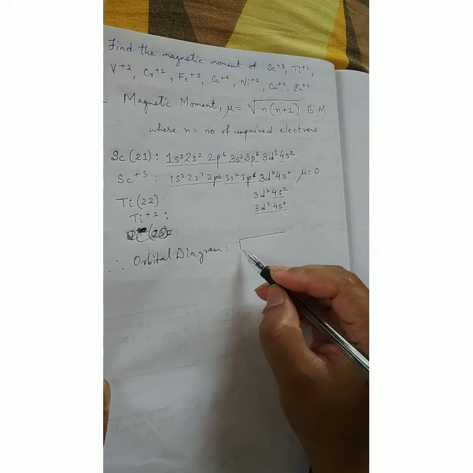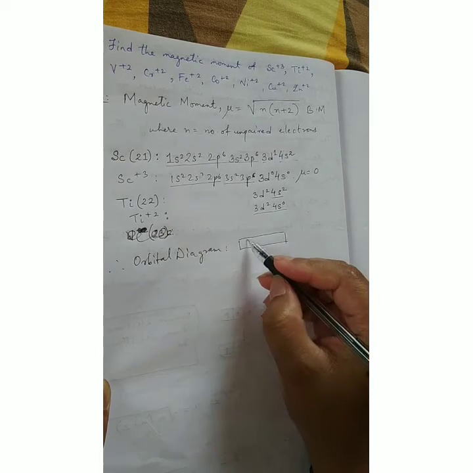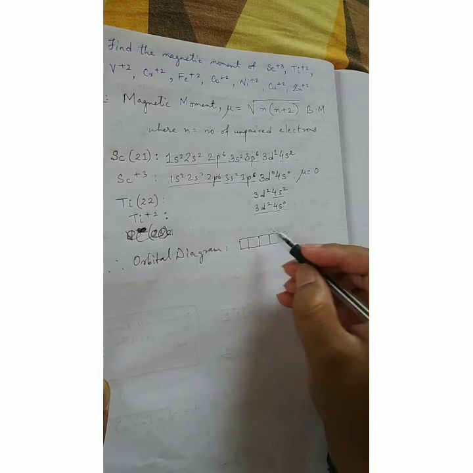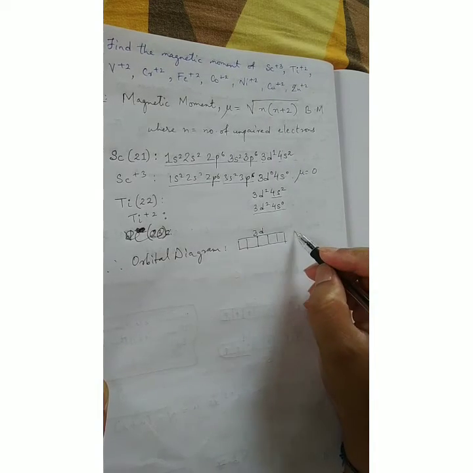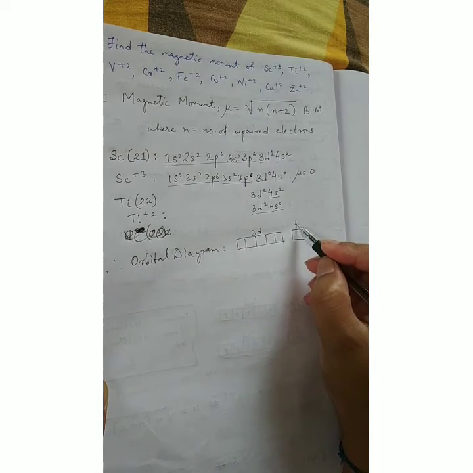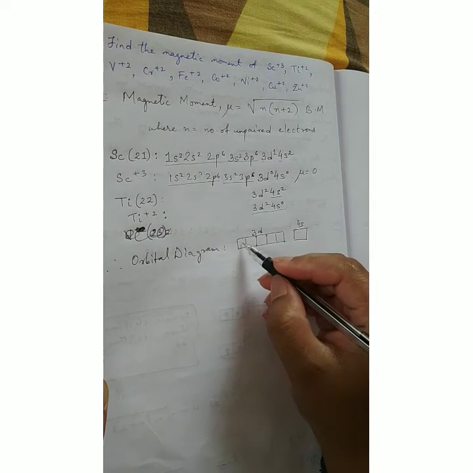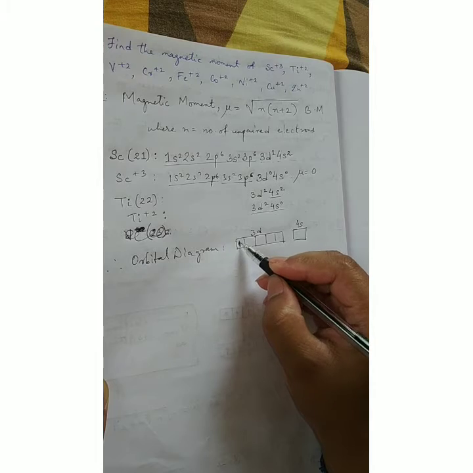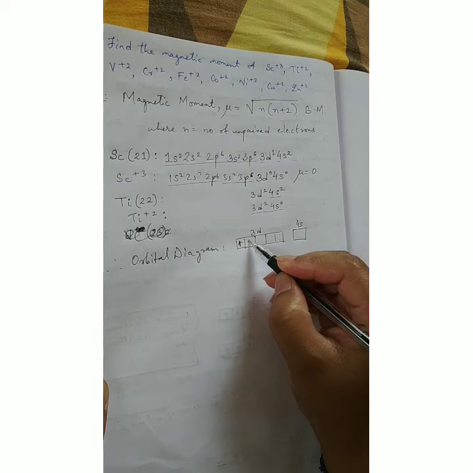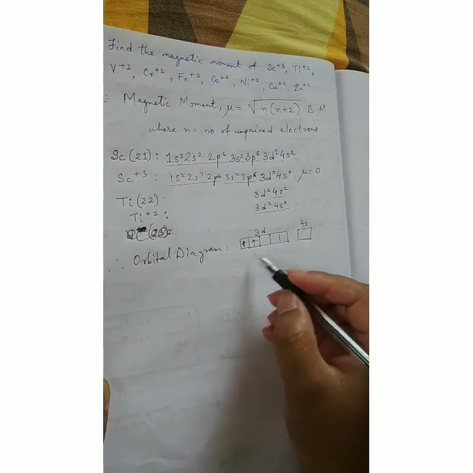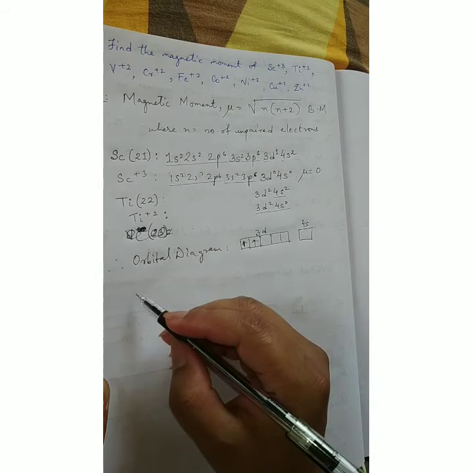The d orbitals will have 5 subshells, so you draw it. This is 3d, then it will be 4s. 4s will have 1 suborbital. In this case you have 2 electrons, so 1, 2. So you basically have 2 unpaired electrons.